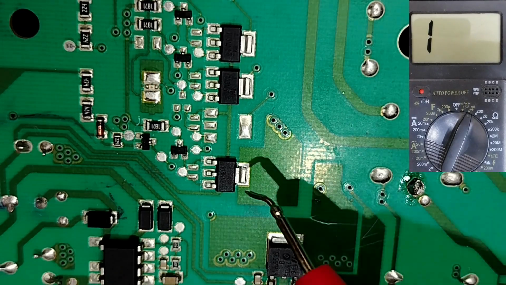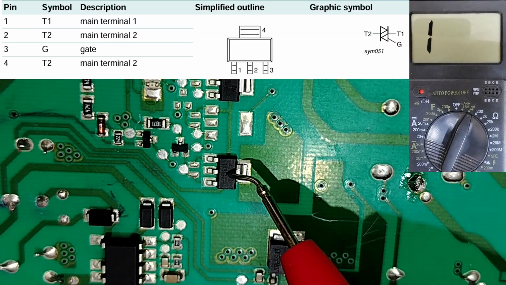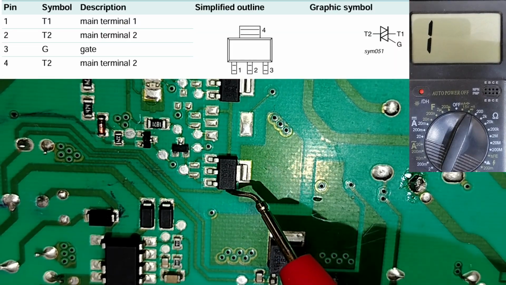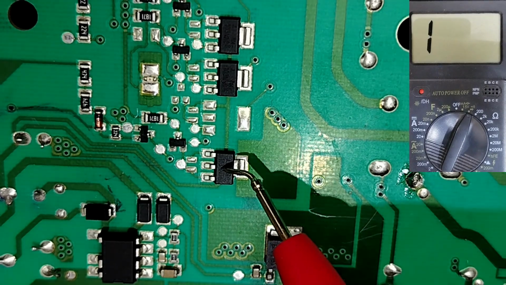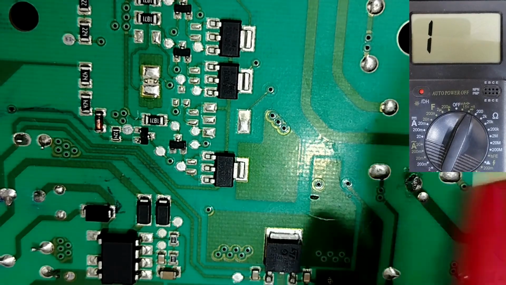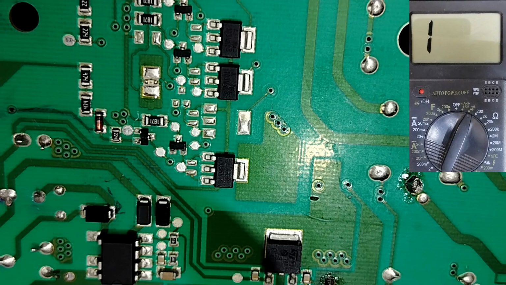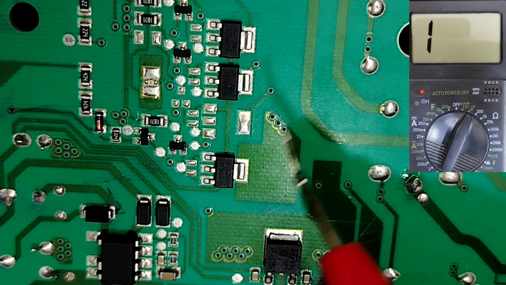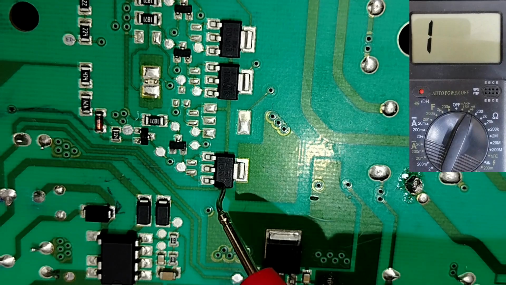For guys who ask me about the reference for this Triac, we have 103NN0. I'm going to upload the datasheet for this Triac on my Patreon page, of course, for free. You can just go to my Patreon page, the link is in the description, and join for free and download the schematic. I will upload it after finishing this video.